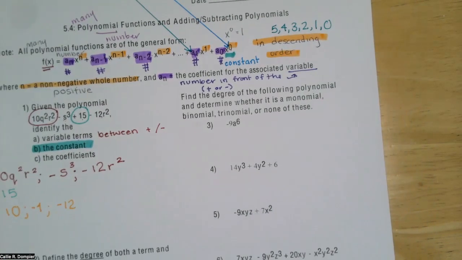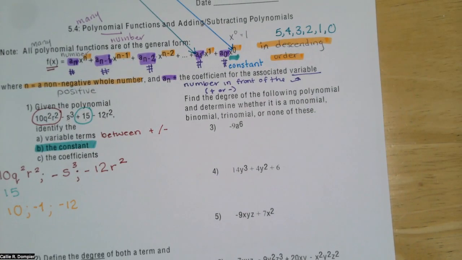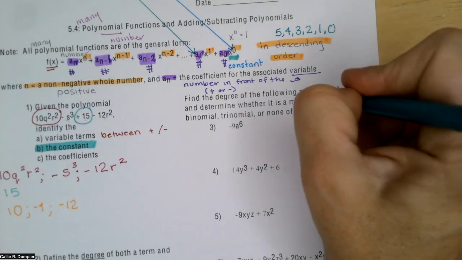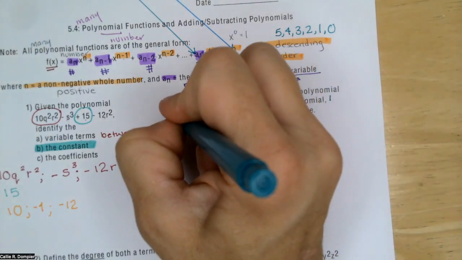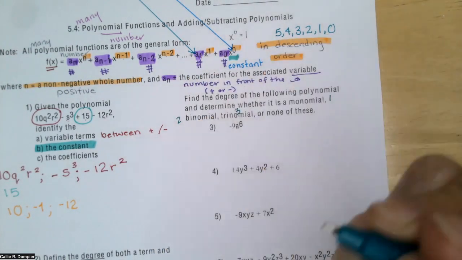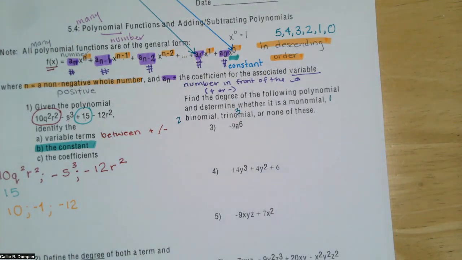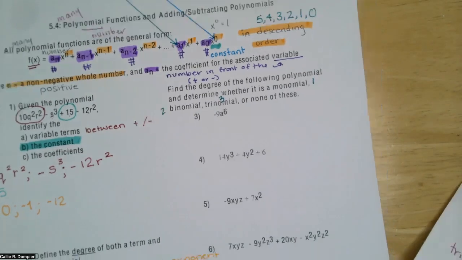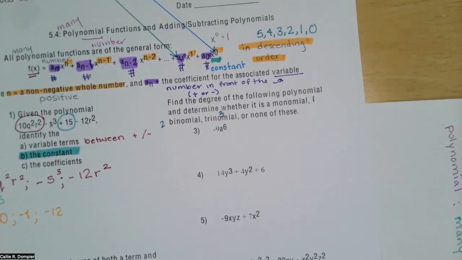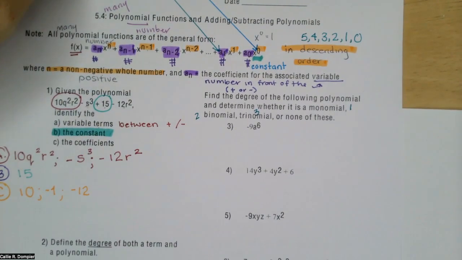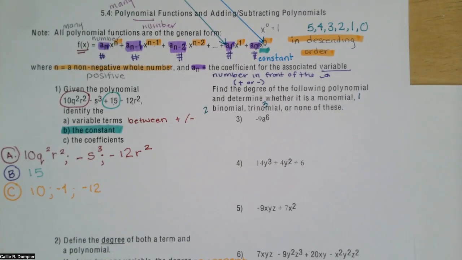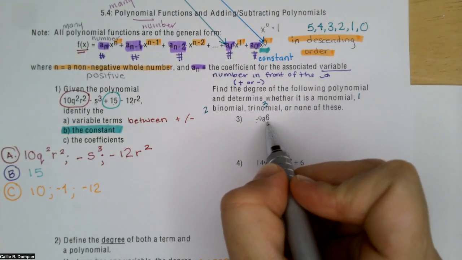All right, let's find the degree of the polynomial and decide whether it is a monomial, one term, binomial, two terms, trinomial, three terms, or none. Okay, we're just counting up the terms. And we are also counting up the exponents of each term so we can decide what the degree of the entire polynomial is. This is just the number -9 a to the 6th.